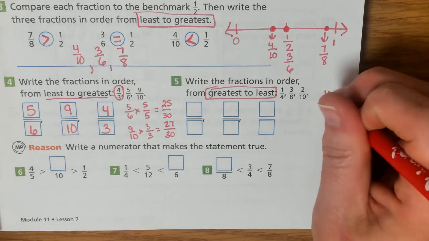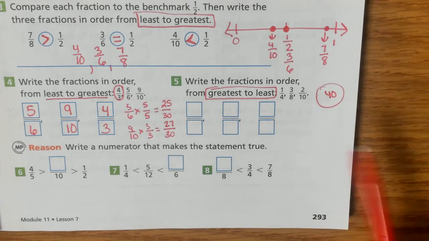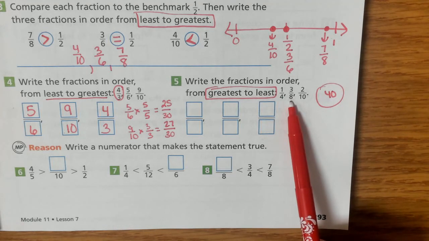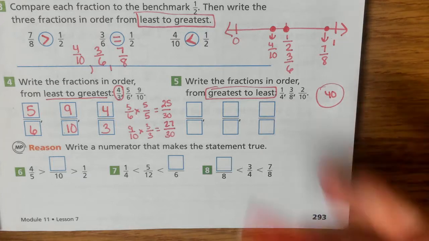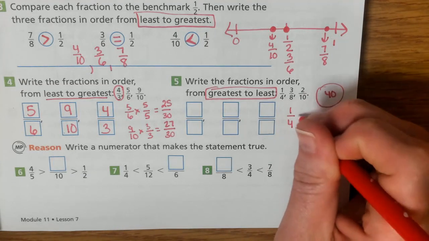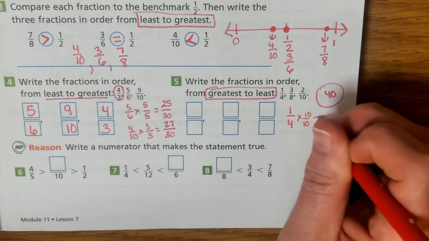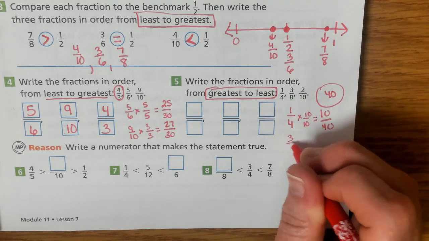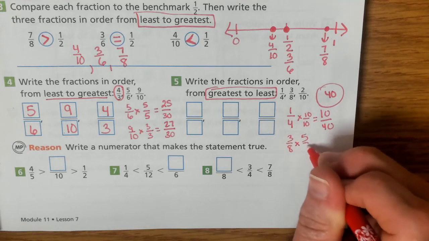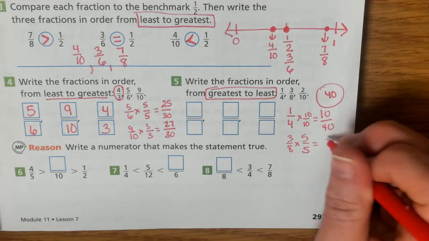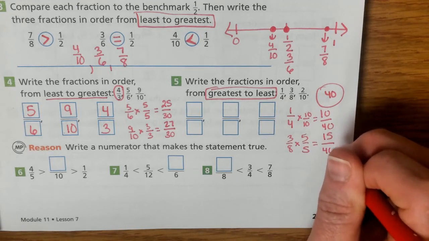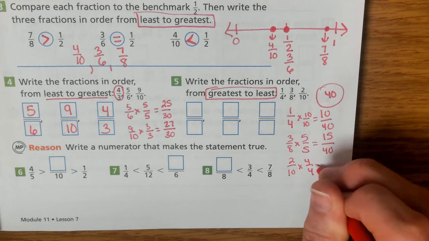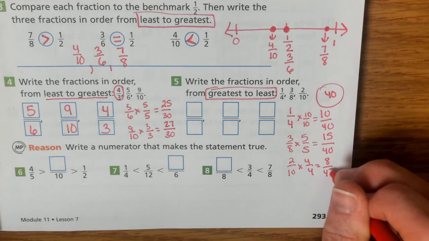I'm thinking that 40. They have 40 in common, right? Because I could multiply 4 times 10 to get 40, 8 times 5 to get 40, and 10 times 4 to get 40. So I have 1/4 times 10/10, and that's going to give me 10/40. I have 3/8 times 5/5, and that's going to give me 15/40. And then I have 2/10 times 4/4, and that's going to give me 8/40.